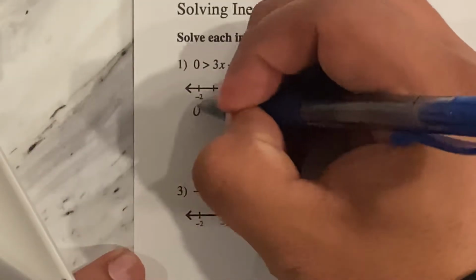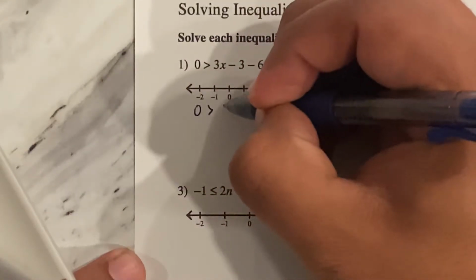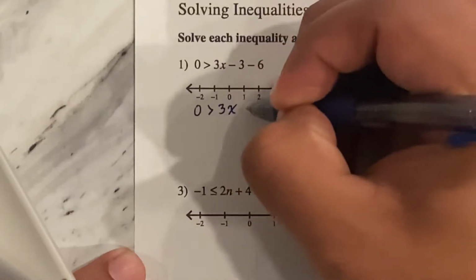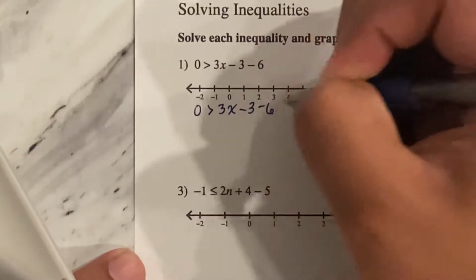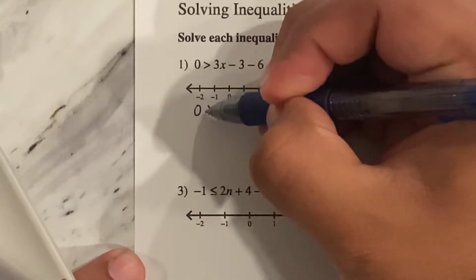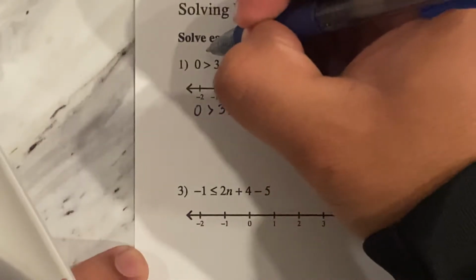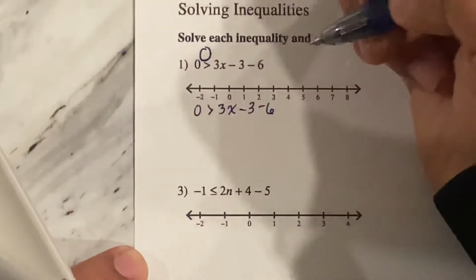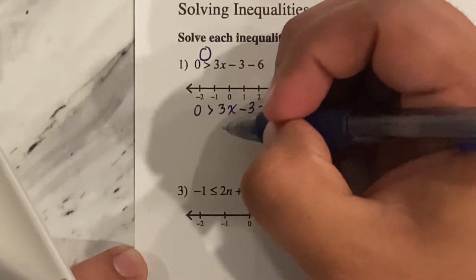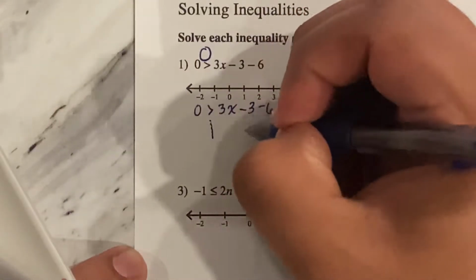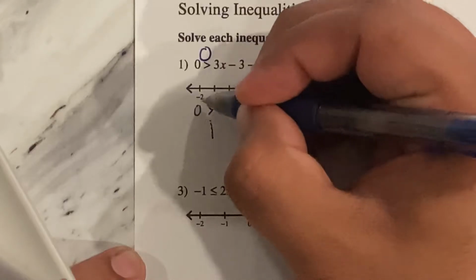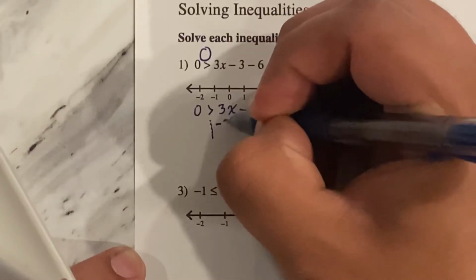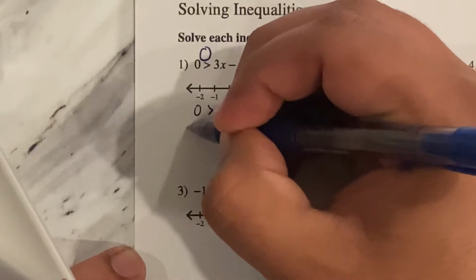Let me rewrite it. 0 is greater than 3x minus 3 minus 6. I do notice that this is a greater than symbol, so I know this is an open circle from our notes before. Next, draw a little border. Got to move this 3x to the other side. I will have to do that by subtracting it on both sides.